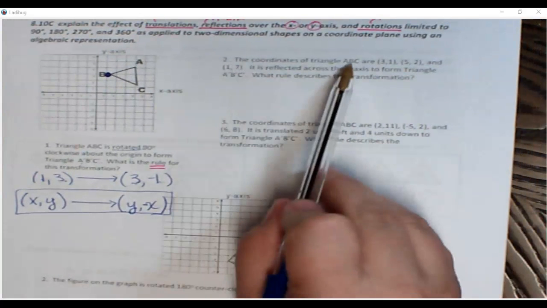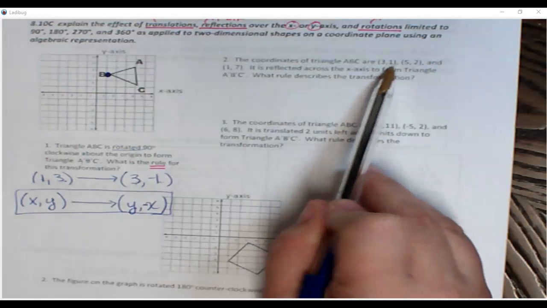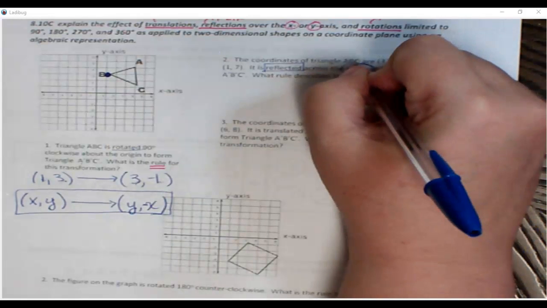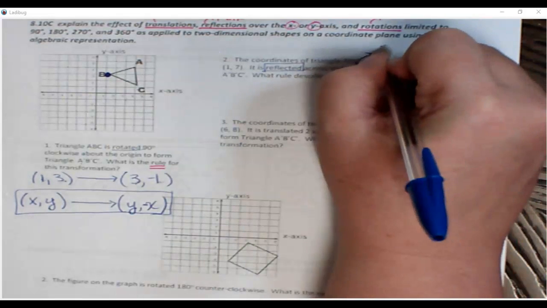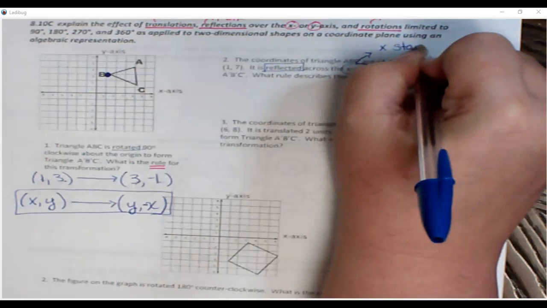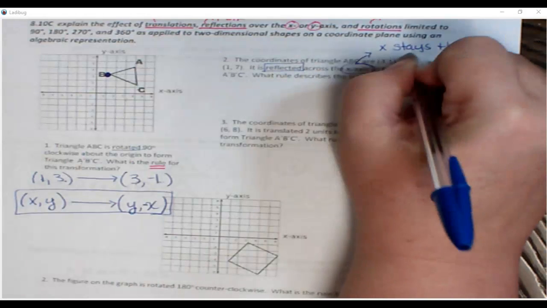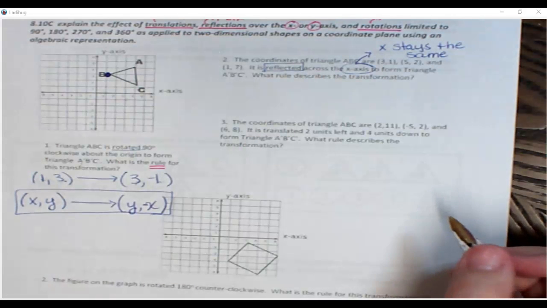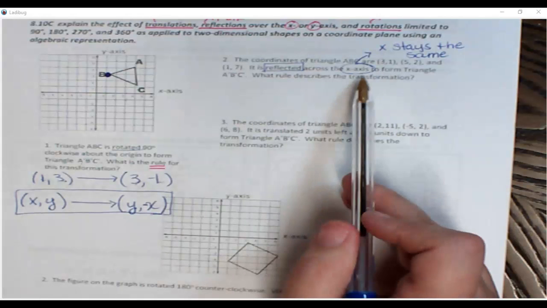The coordinates of triangle ABC are (3, 1), (5, 2), and (1, 7). It is reflected across the x-axis. And something, if you'll remember, if it's reflecting across the x-axis, that means the x stays the same. Only the y's become opposite. And likewise, if we were reflecting over the y-axis, the y stays the same and the x becomes the opposite.